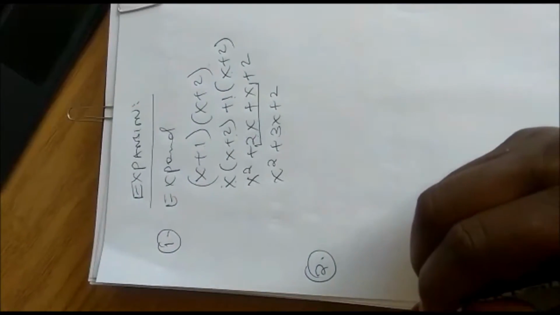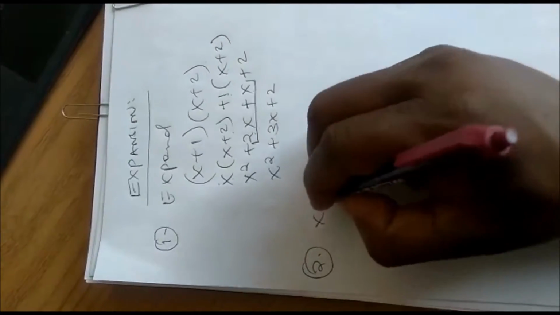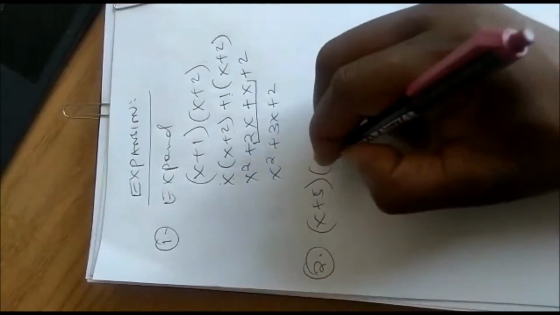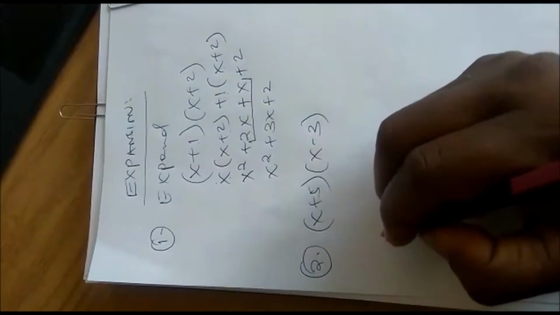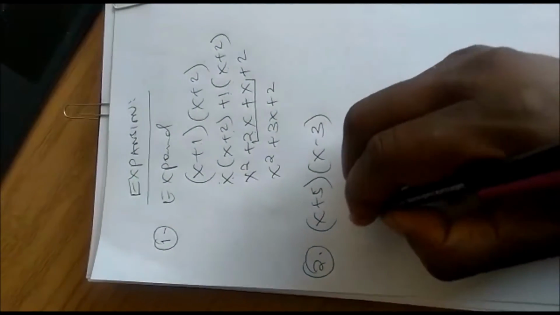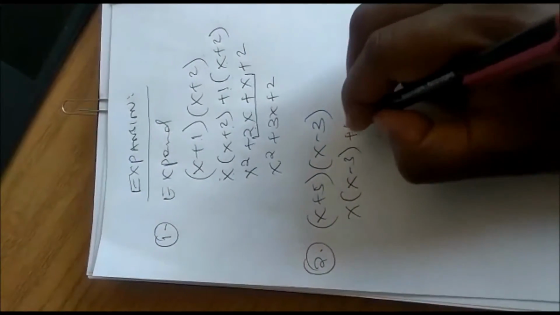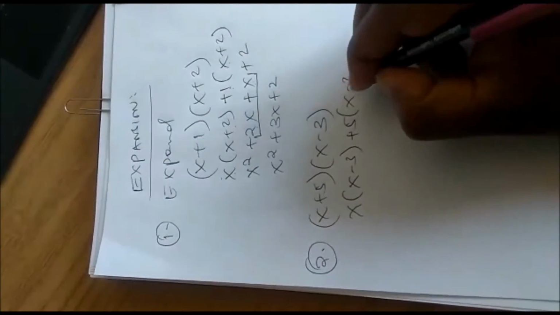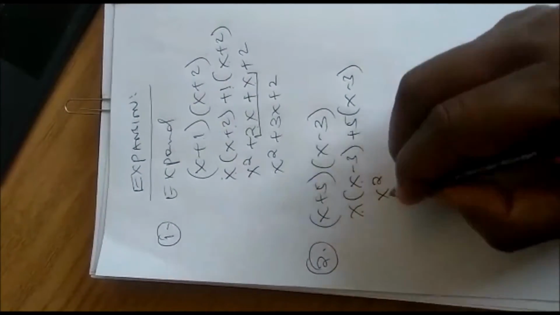Let us look at the second example. You can also be given x plus 5 times x minus 3. Just like we've done in the previous example, x multiplies x minus 3, and 5 also multiplies x minus 3. X by x gives us x squared.